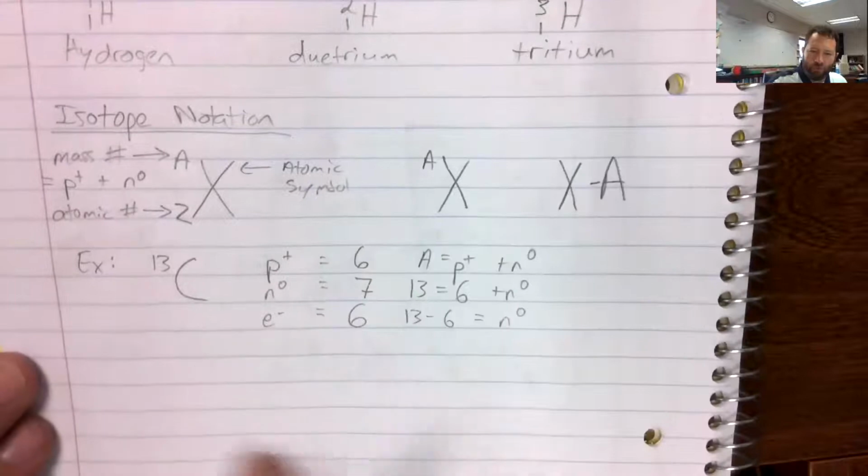And I have a little bit of room down here, but I'm going to go ahead and flip the page. This is our next subject. I'm going to keep it all together.